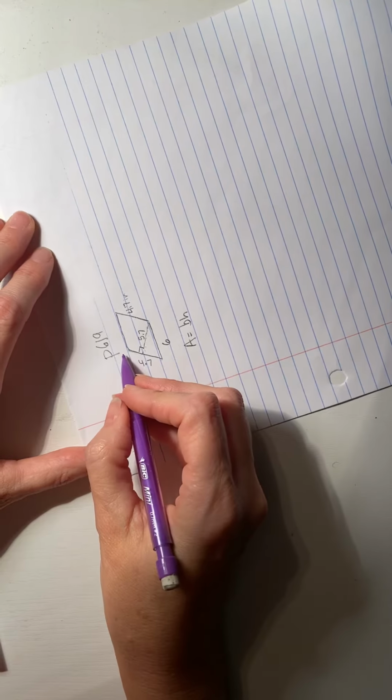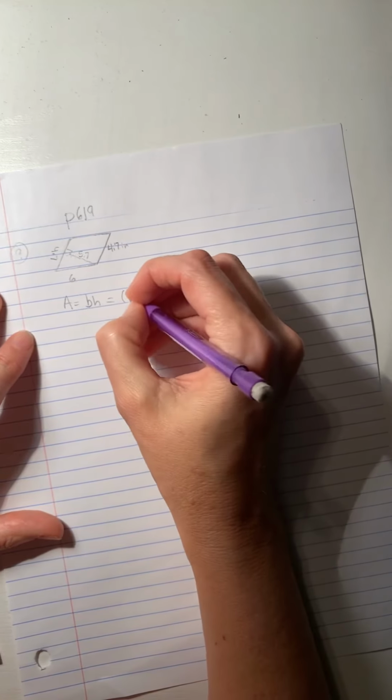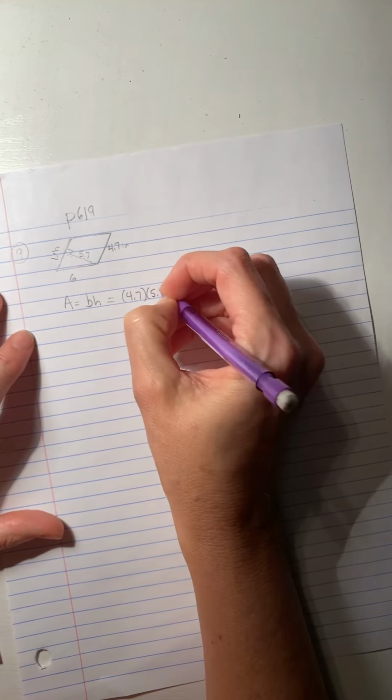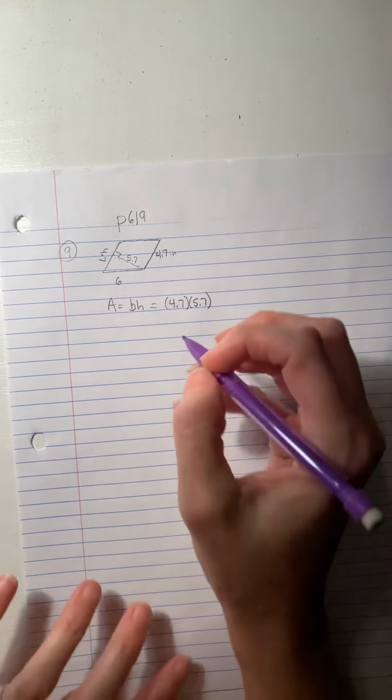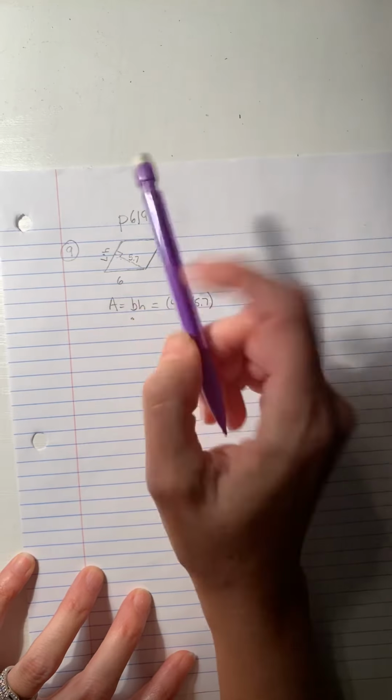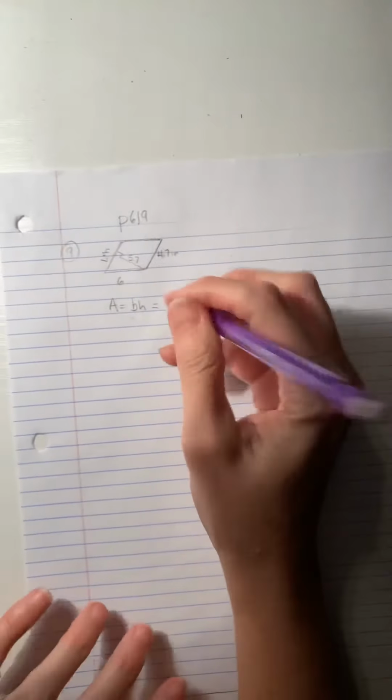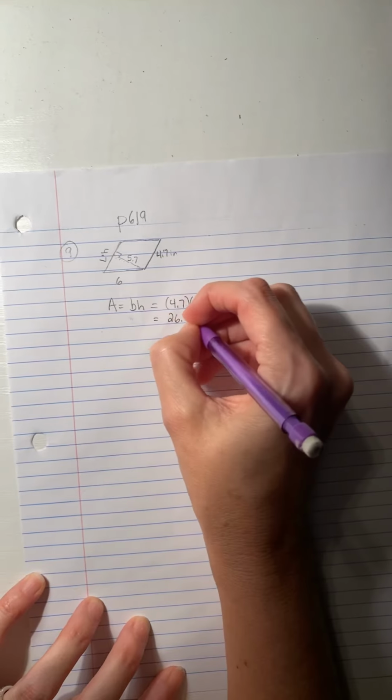So your base and height are 4.7 and 5.7. So 4.7 times 5.7. And since it's base times height, you just multiply those. 4.7 times 5.7, you get, oh, I was going to put approximate, but it's equal to 26.79.